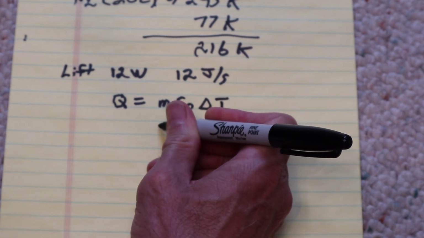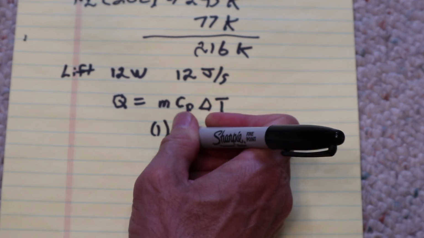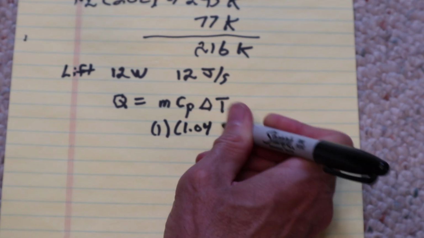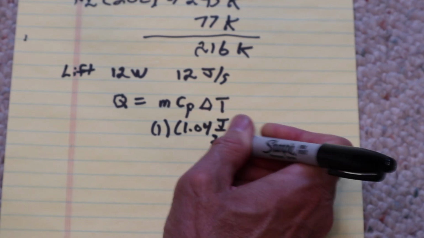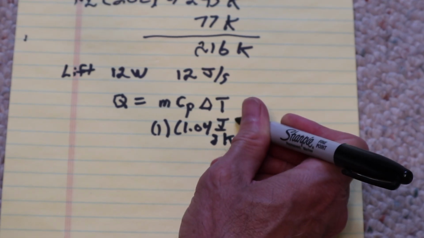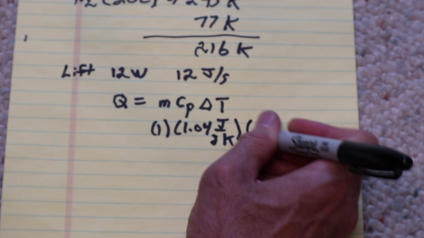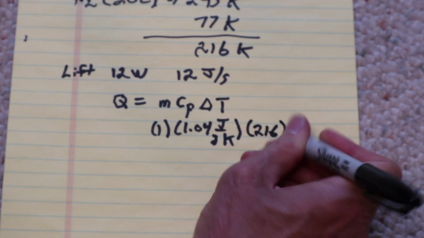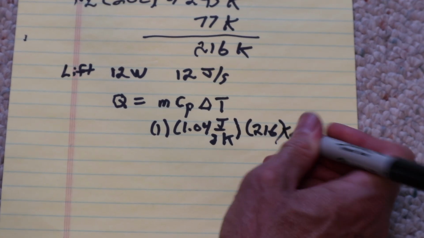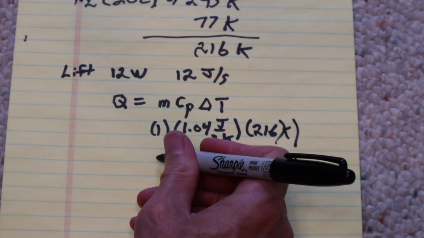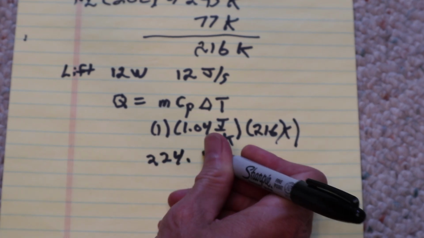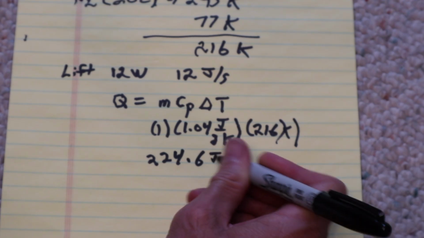So we're looking at 1 gram times 1.04 joules per gram Kelvin times 216 Kelvin, which equals 224.6 joules.